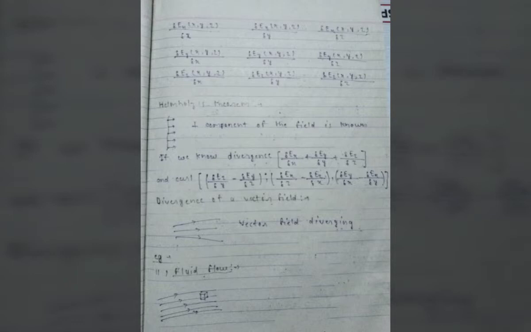Let us understand the meaning of these, and that is what the rest of the lecture is going to be about. Today I am going to focus on the divergence of a vector field.